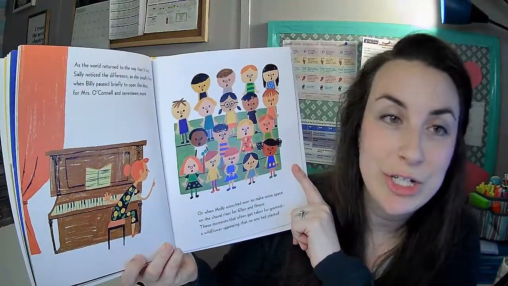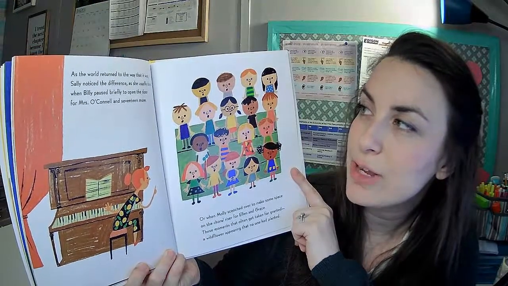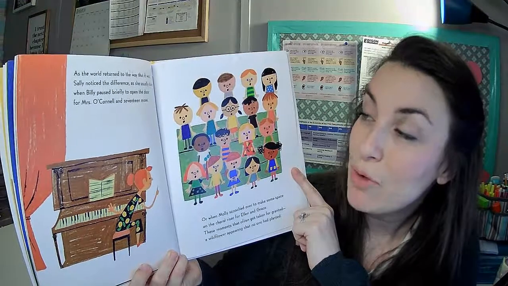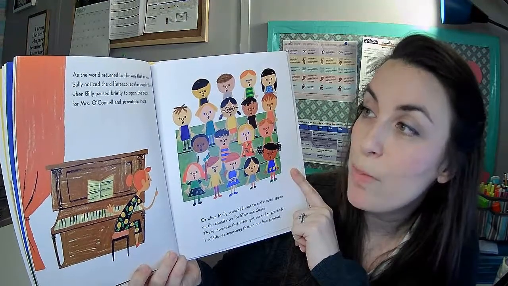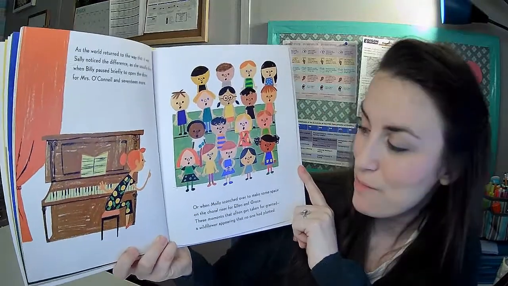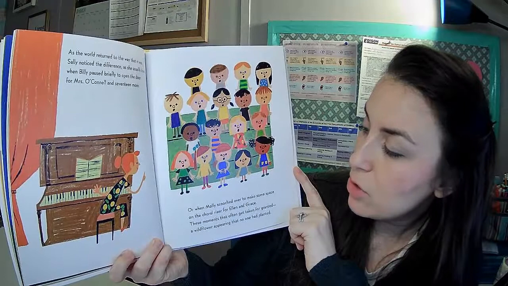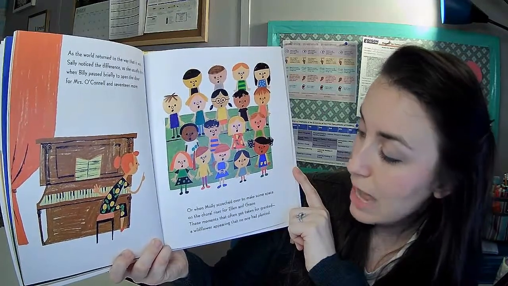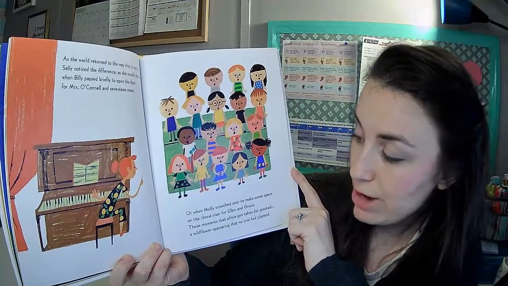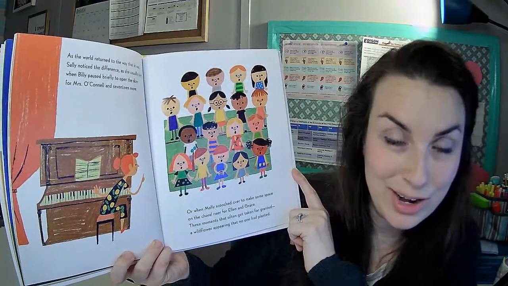As the world returned to the way that it was, Sally noticed the difference, as she usually does, when Billy paused briefly to open the door for Mrs. O'Connell and 17 more, or when Molly scooched over to make some space on the coral riser for Ellen and Grace. These moments that often get taken for granted, a wildflower appearing that no one has planted.